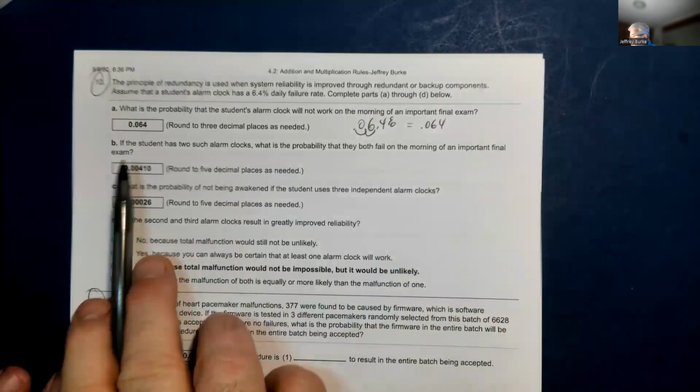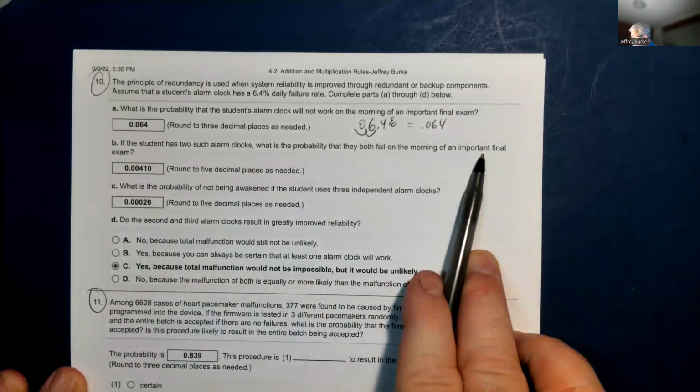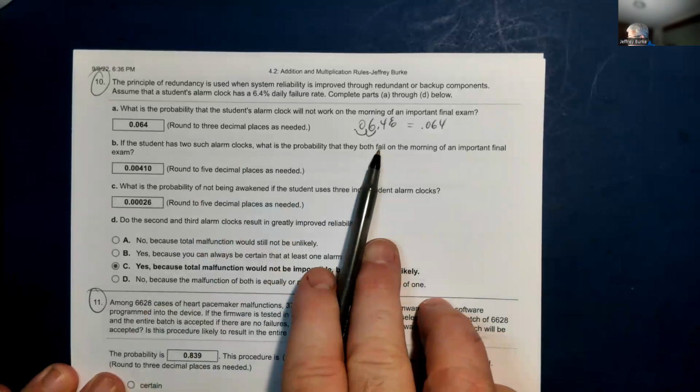Okay. Now it says, if the student has 2 such alarm clocks, what is the probability that they both fail on the morning of an important final exam? In other words, the professor is trying to tell you, if your alarm clock didn't go off, they're not going to believe you. So what's the probability that the first one doesn't go off and the second one doesn't go off? Now, are these 2 alarm clocks going to be independent of each other? Yeah, just because an alarm clock doesn't go off the first time shouldn't have any effect on the second alarm clock.